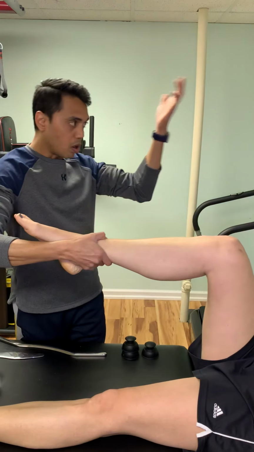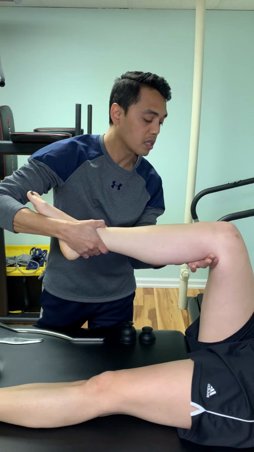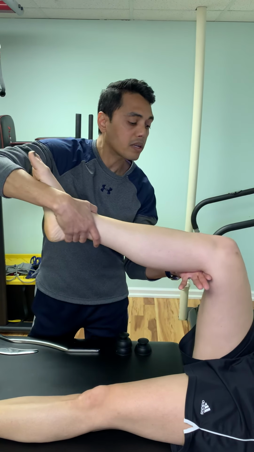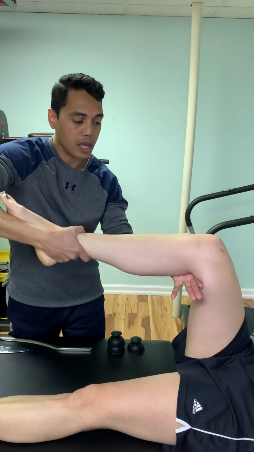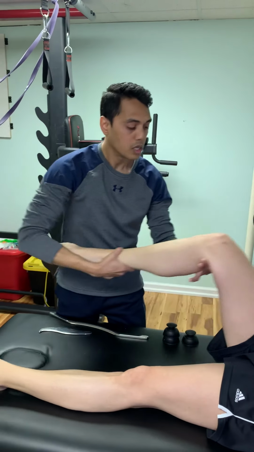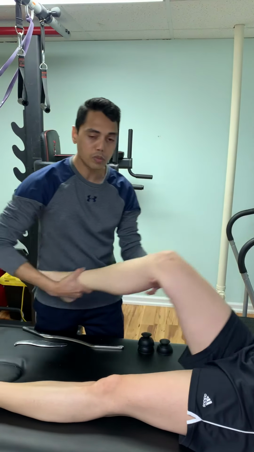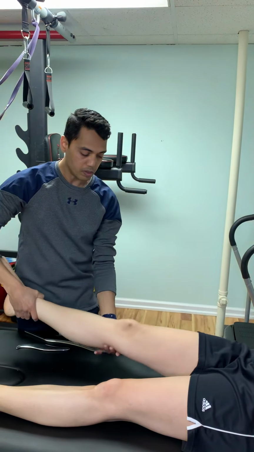This technique involves using the left hand, or the non-performing hand, to stabilize just proximal to the knee joint, and you use your distal hand to hold the ankle and do a rotational when you are moving. So you want to do that motion coming down. This is usually helpful for loose bodies, meniscal injuries, or rotational instability.